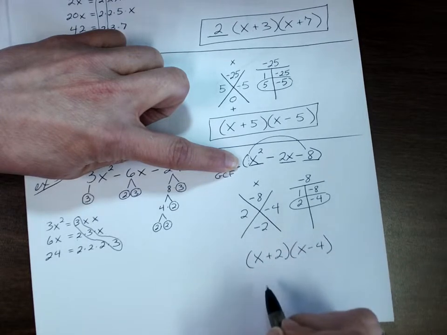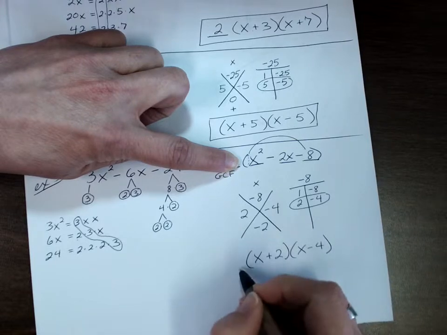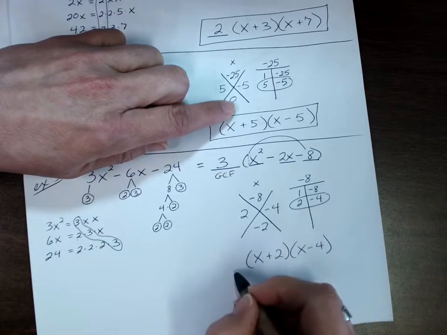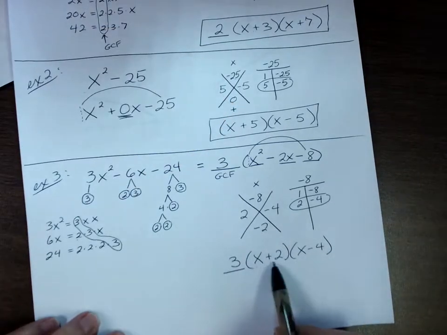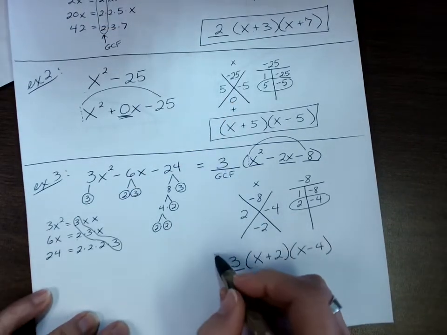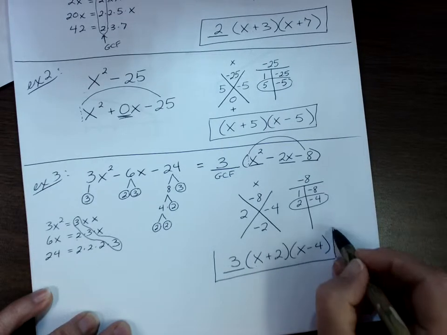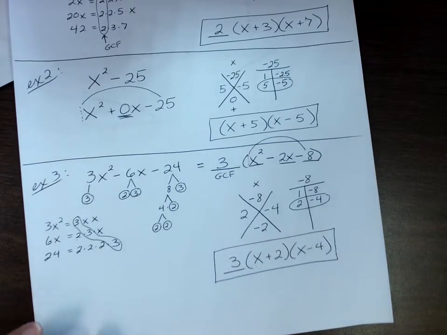Oh, I made a common mistake. I forgot to write my answer format first, so I forgot to put my GCF out front. If you just give the factors without the GCF, it is incorrect. The final answer has a GCF if you pulled one out.